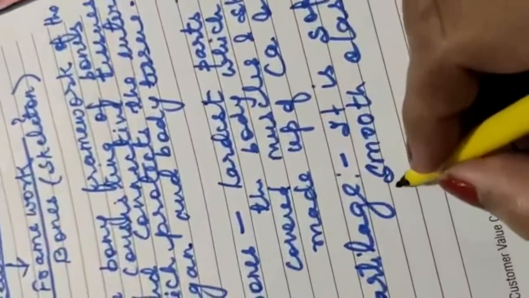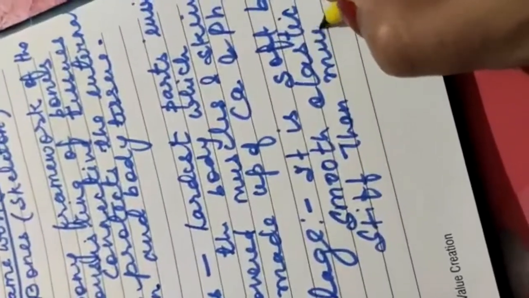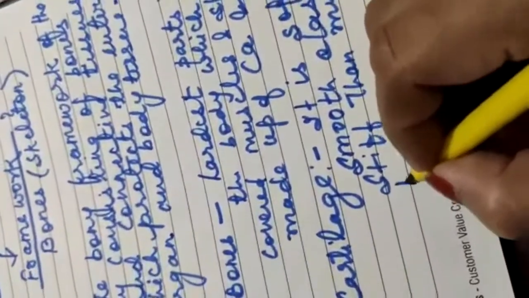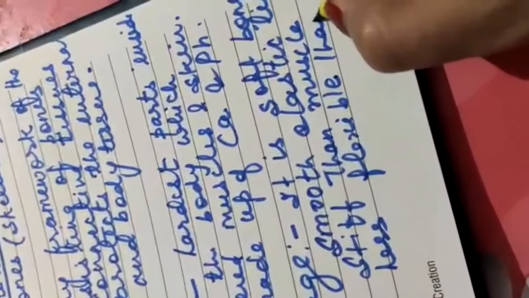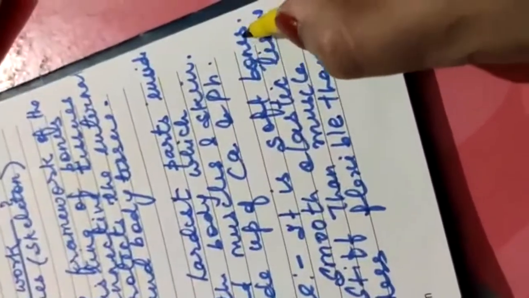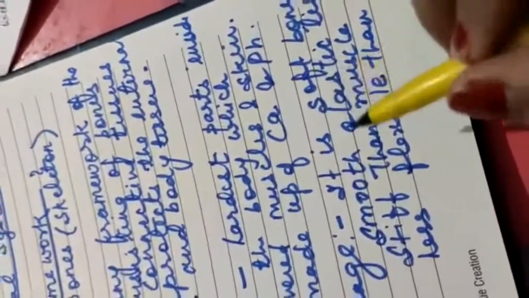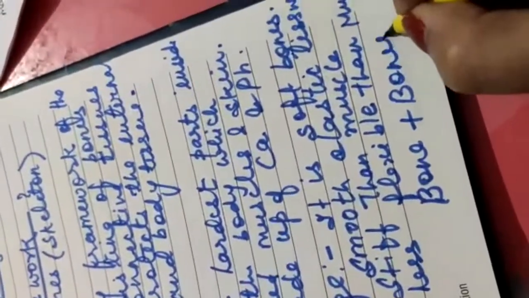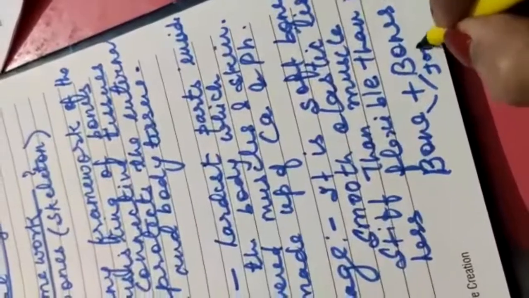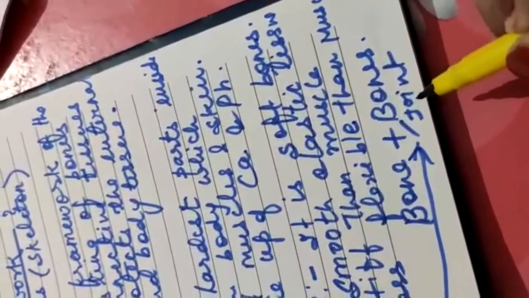It is stiffer than muscles, but less flexible than muscles. Means it is a soft bone, and it is found at a joint, a place where two bones connect. Where two bones connect, that forms a joint. Here the cartilage is present at this joint.